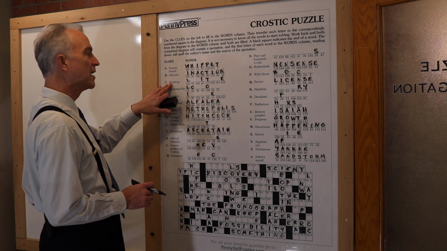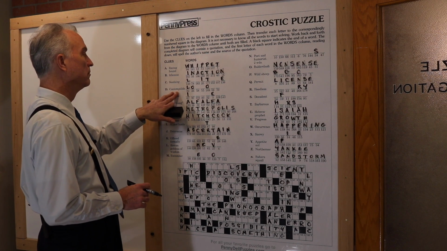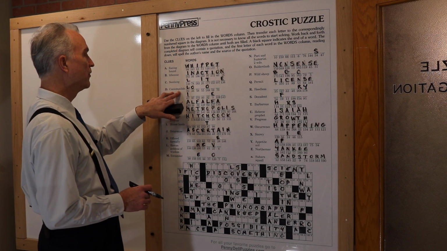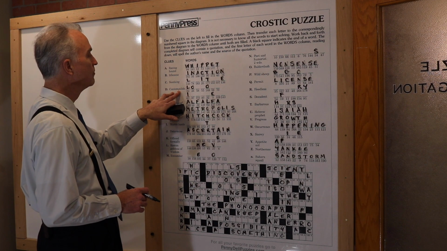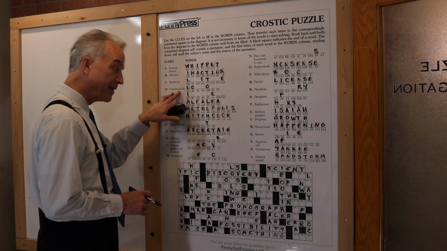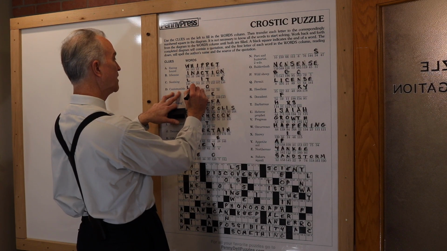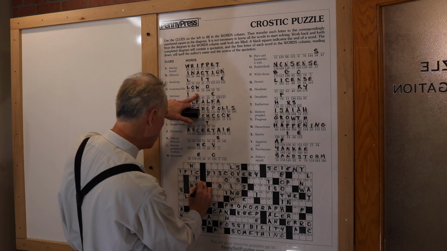Soothing, I'm still not sure about that. Contemptible. Loathsome is too long. That won't fit in there. What else? Contemptible. How about low down? Loathsome doesn't work, but low down certainly does. That's also contemptible. Let's put 58W.